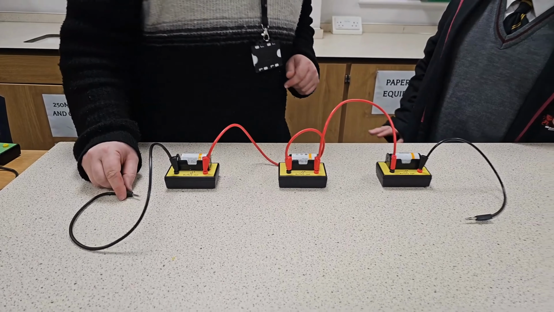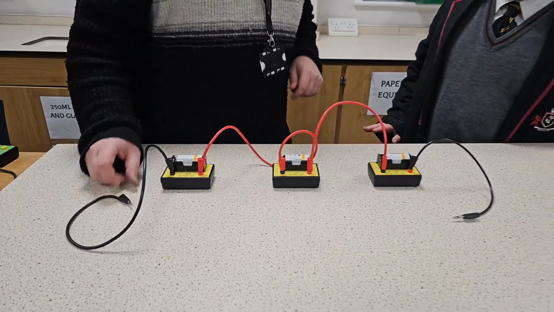Wait, I have a question. Yes, go for it. Why is that one black but the red one's plugged into it?